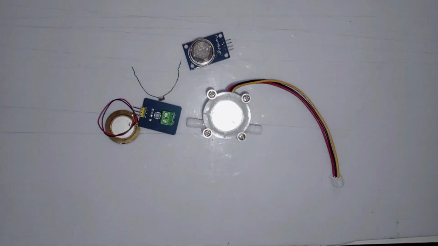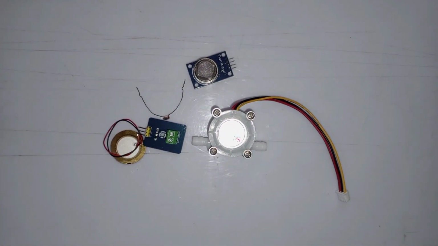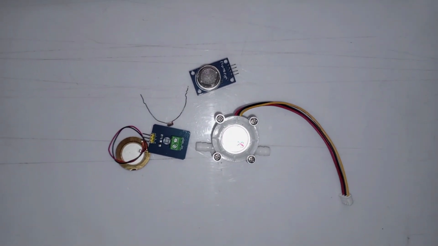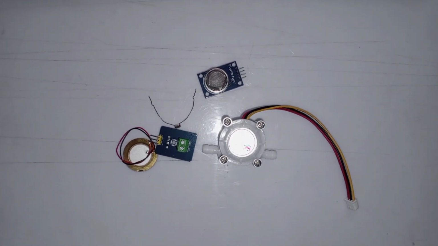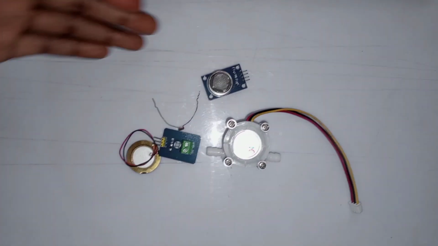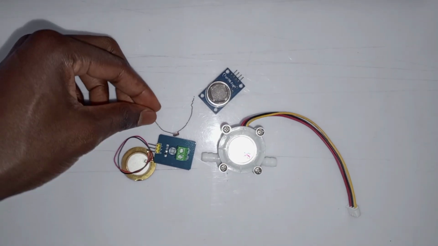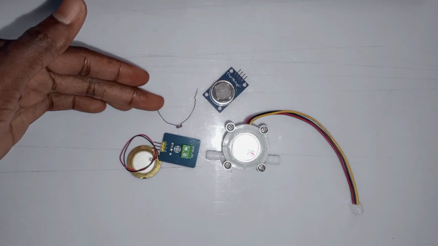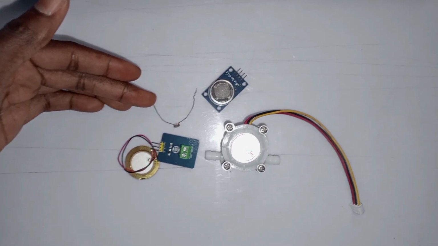Hello friends and engineers. Here is a list of sensors you can interface with any microcontroller or development board such as Arduino, Raspberry Pi or ESP32 to build cool electronics projects. So here we have the MQ2 gas sensor, and here you have the LDR, Light Dependent Resistor, mostly used for darkness or light detection circuits.